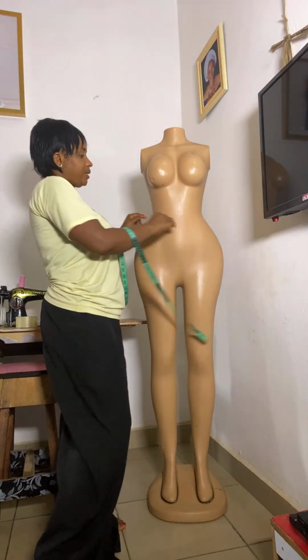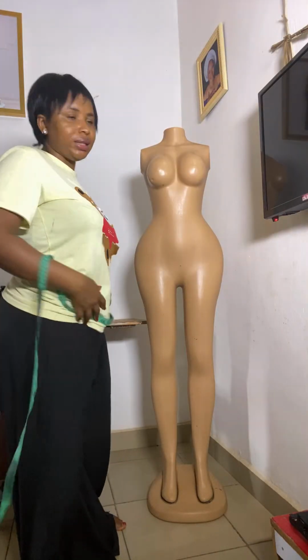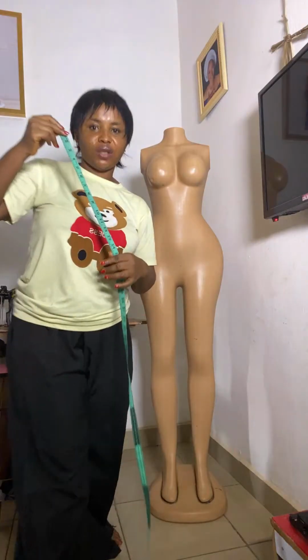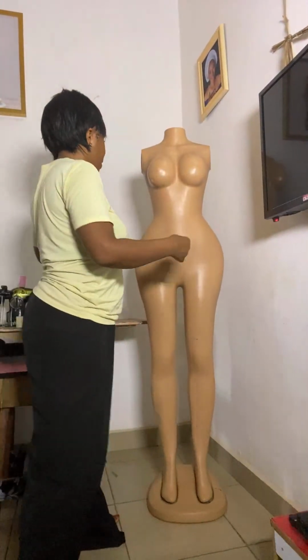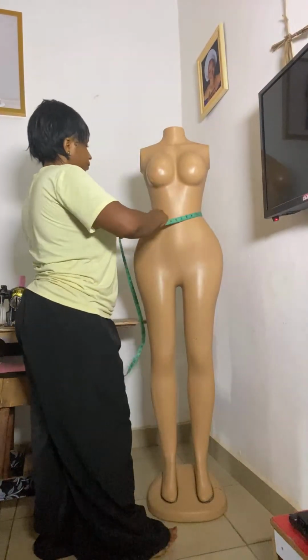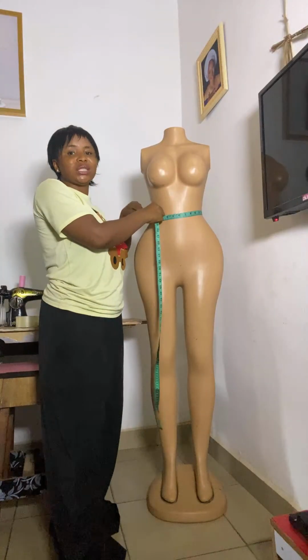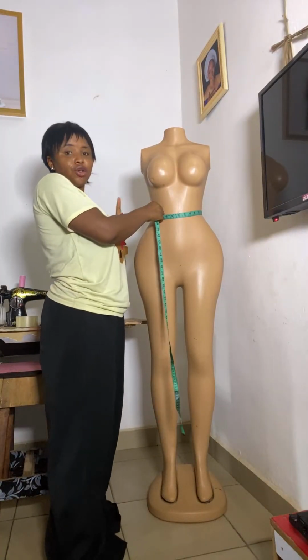Now if their pants start from the higher waist here, you note that down. So you're going to take your round waist circumference, okay? You take your round waist circumference like this. So this is for pants, please. You take your round waist circumference and you note this down.